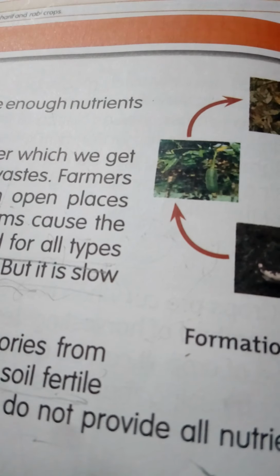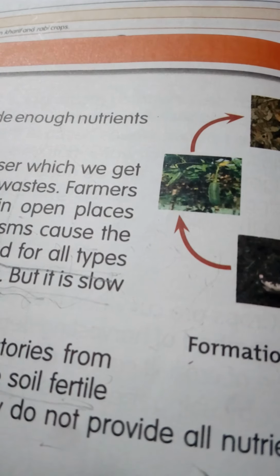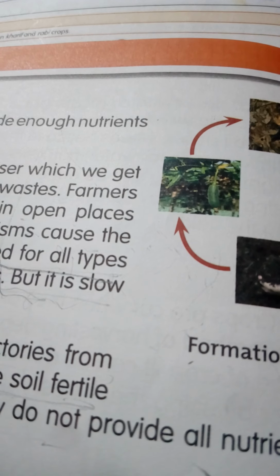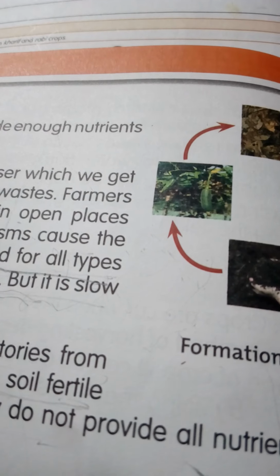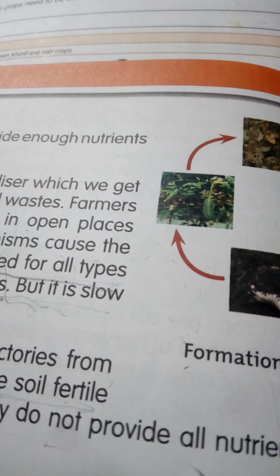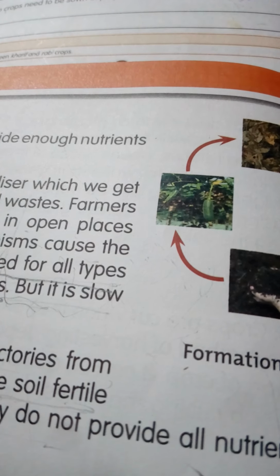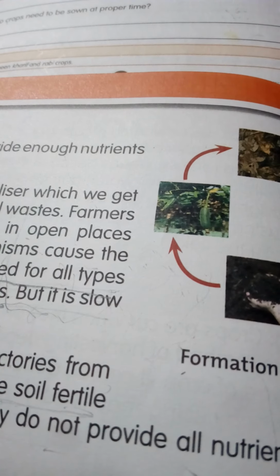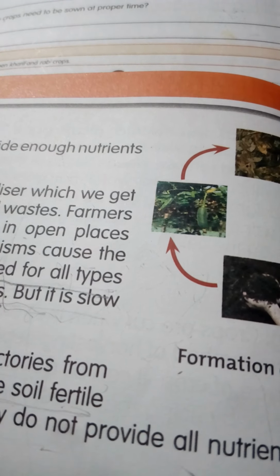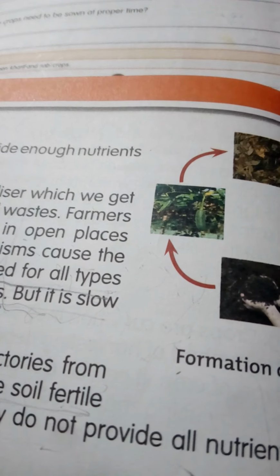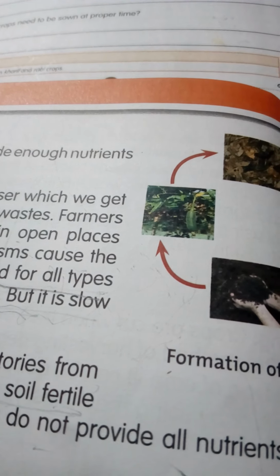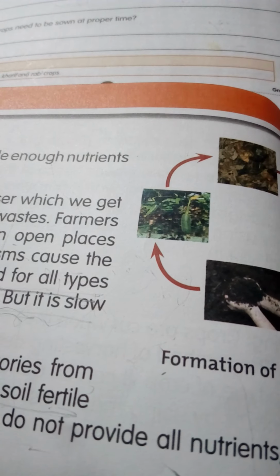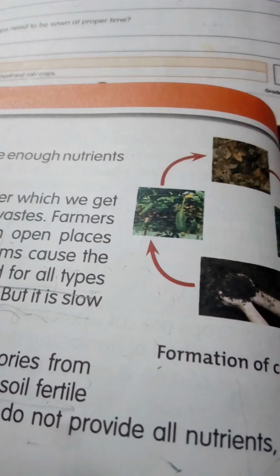Now we will go with inorganic fertilizer. This inorganic fertilizer is made from chemicals in factories. It is soluble in water and dissolves in water also. The roots of the plants can take in the minerals along with the water. Right children? Inorganic fertilizers are made from chemicals, so they do not decay, and hence cause soil pollution.